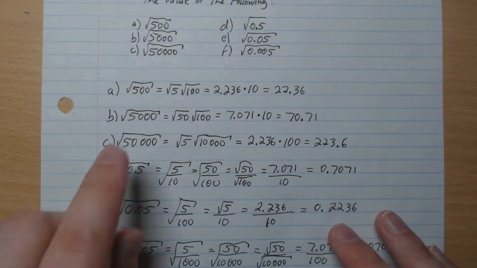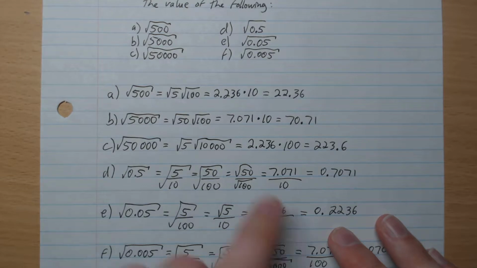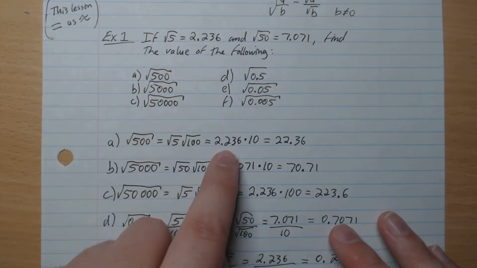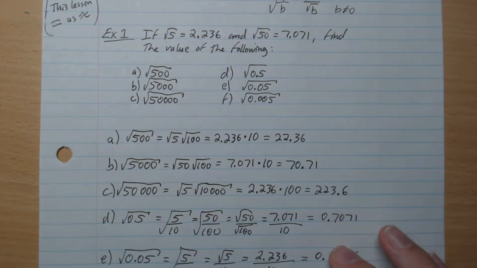A, root 500. We can split that up as 5 times 100, so root 5 times root 100. Root 5 is 2.236, and root 100 is 10. So 2.236 times 10 is 22.36.